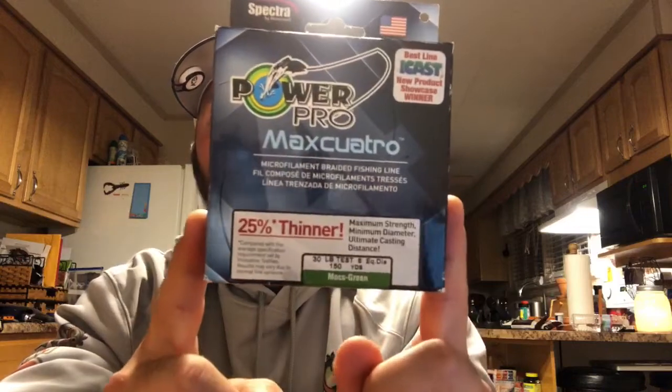So you guys know that I'm a huge fan of PowerPro line, and obviously it's just braid. They don't make a monofilament or a fluorocarbon, which I am super bummed out about. I wish they did, because it would be awesome. But right here is PowerPro Max Quattro. The difference between Max Quattro and Super Slick or Super 8 Slick is the carriers that are braided on this line. So Max Quattro is a 4 carrier braided line, meaning that there are 4 strands that are woven together. The next one is going to be like Super 8 Slick or Super Slick.